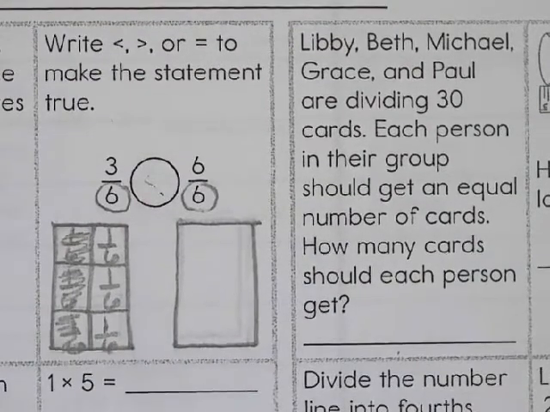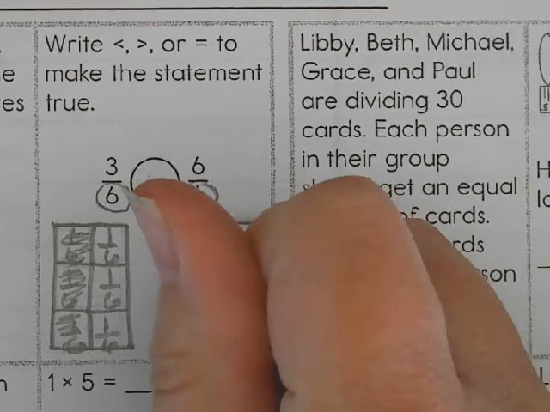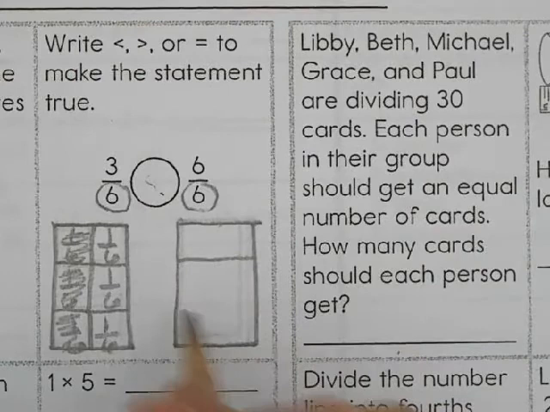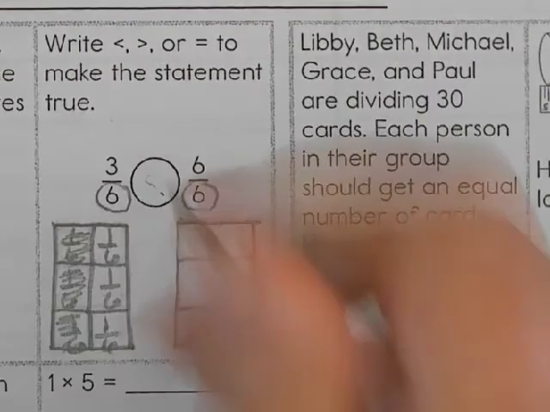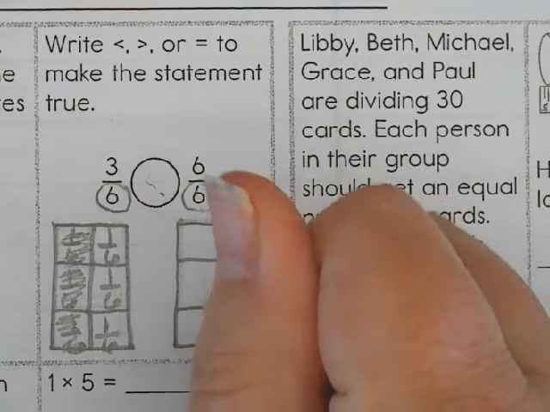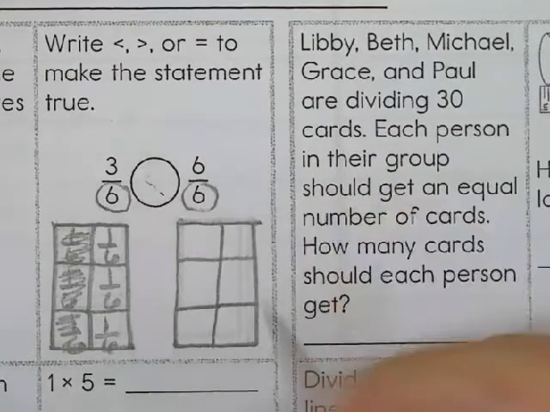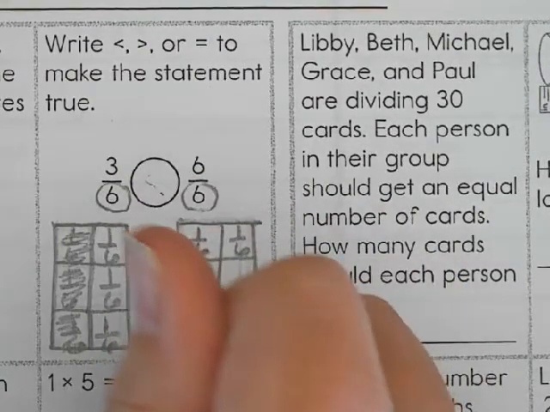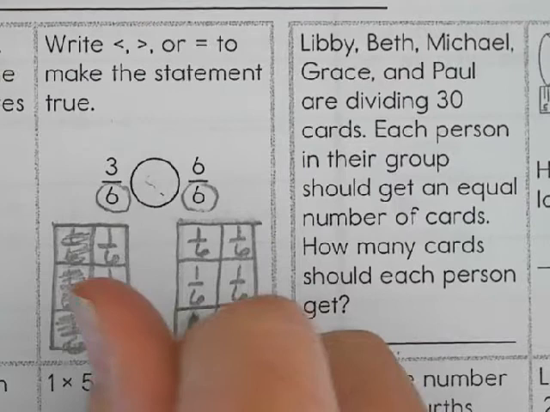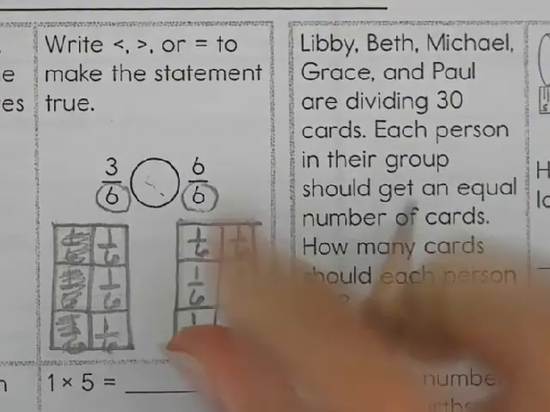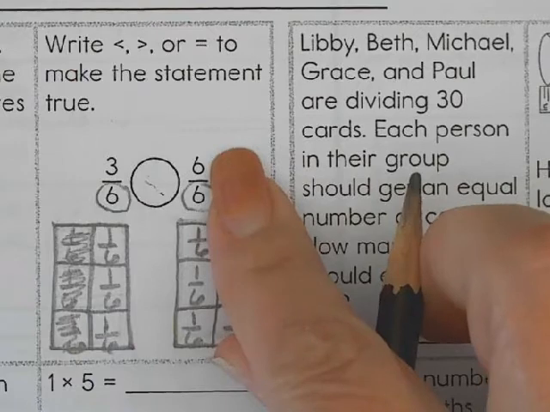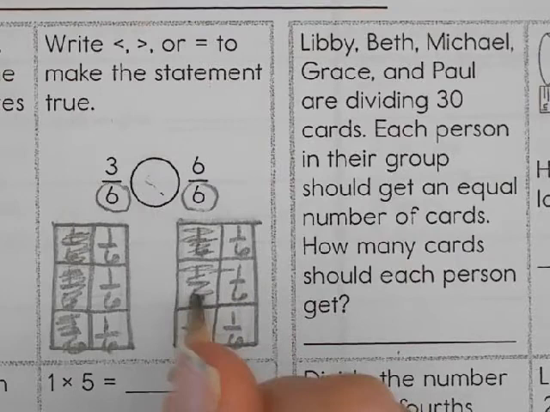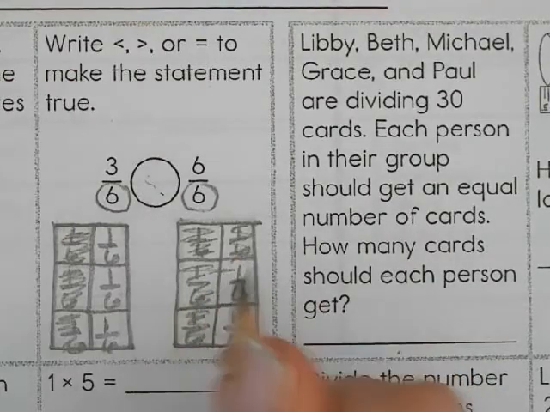Now we're going to do the same thing with our other rectangle, which is still one whole. We start with thirds and partition it fairly closely to the same place. Partition each third into 2 more parts, and that would give us our sixths. The numerator tells us how many of the 6 we are going to use. So we have 6 of the 6.